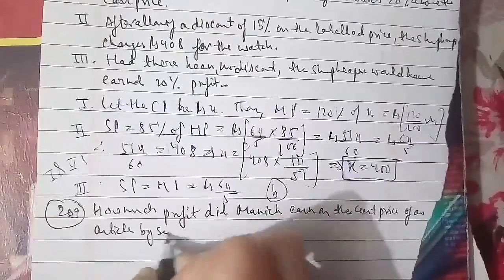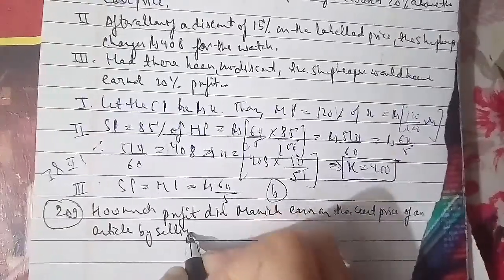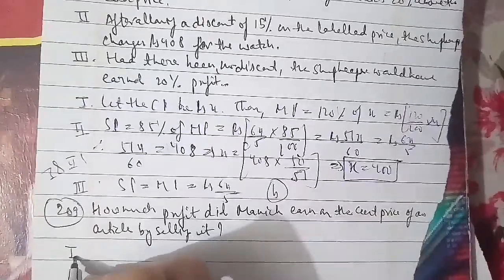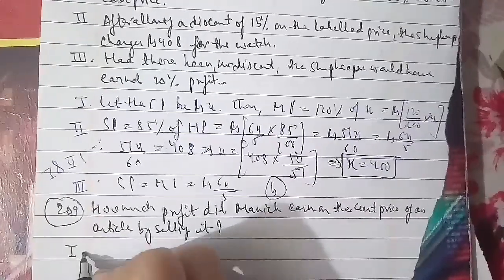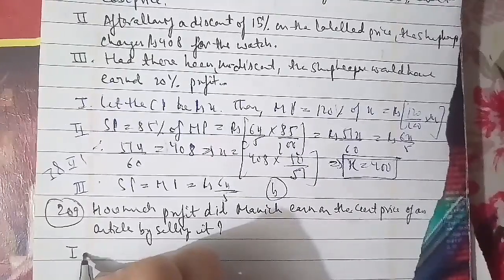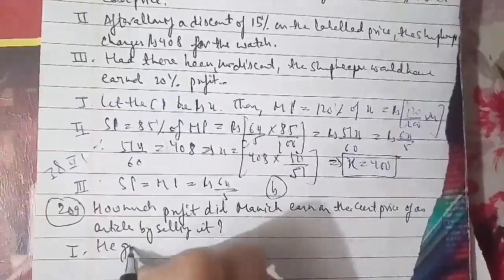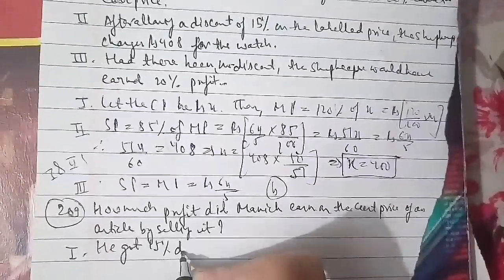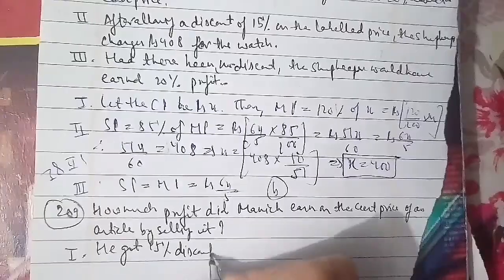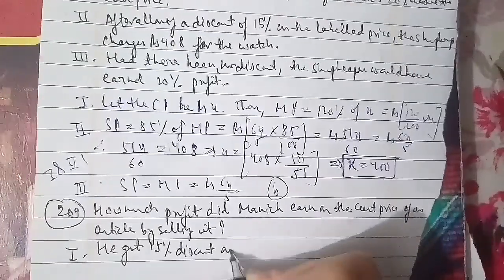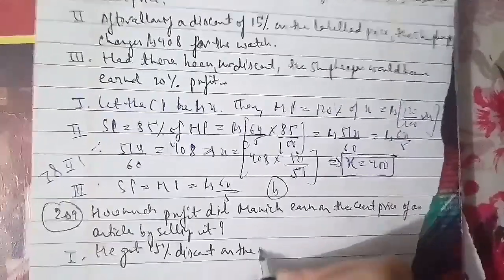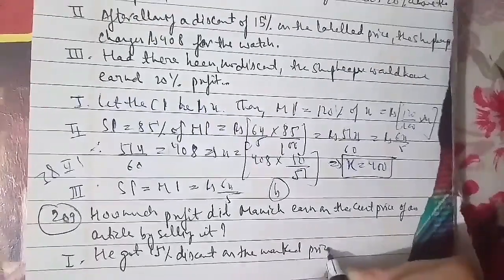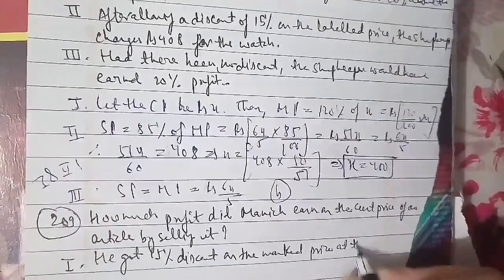The first statement: he got 15% discount on the marked price at the time of purchase.